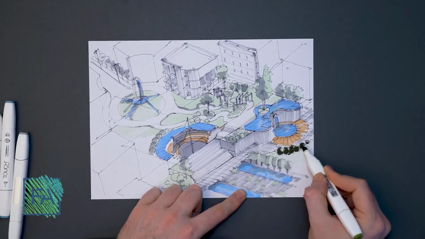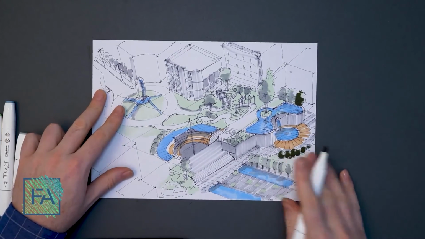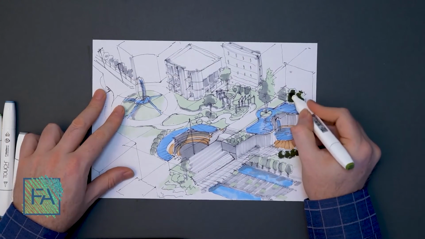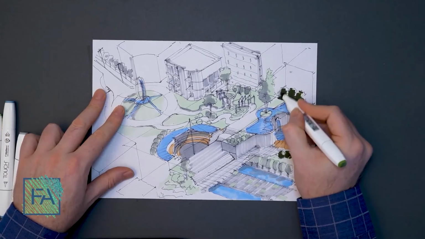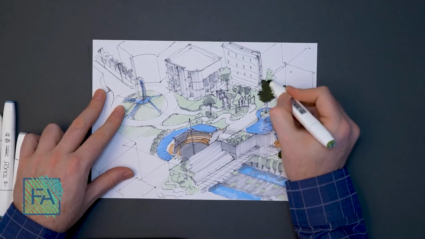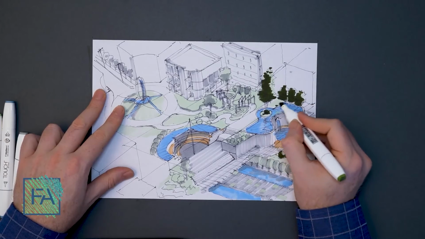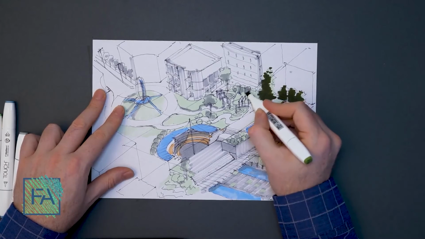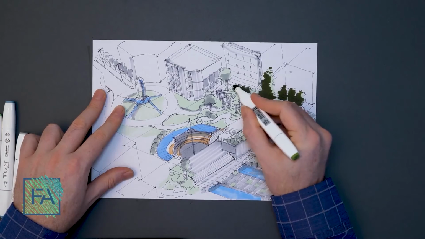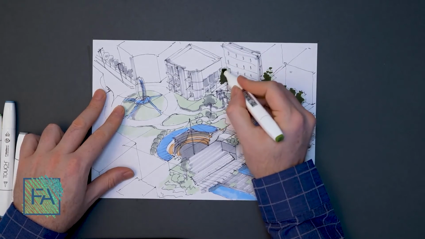So here, in some areas, we can add this color. In the back areas, or in some areas that we want to make bolder, it's better to make them darker. It will show the object better, and it will show the objects around that better by creating a contrast.